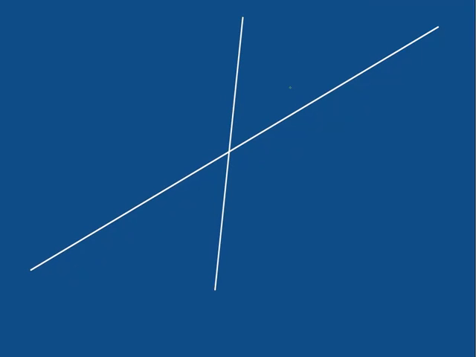So we know that the equation for a line is y equals mx plus c. That equation for a line is going to give us a y coordinate for every x coordinate that we put into the equation. And that's going to give us a series of points on the line. So if we took this line, for example, as we're entering x coordinates, we're going to get a series of y coordinates. And that's going to give us a series of points along this line.